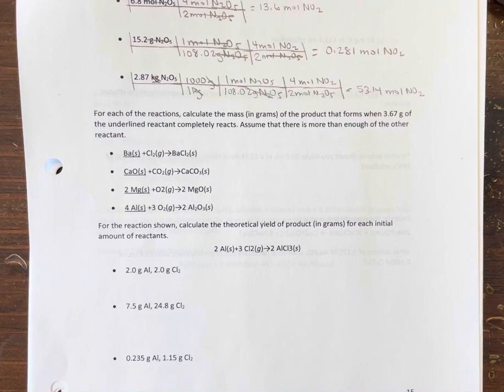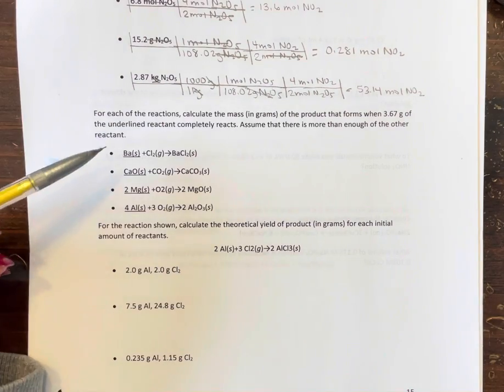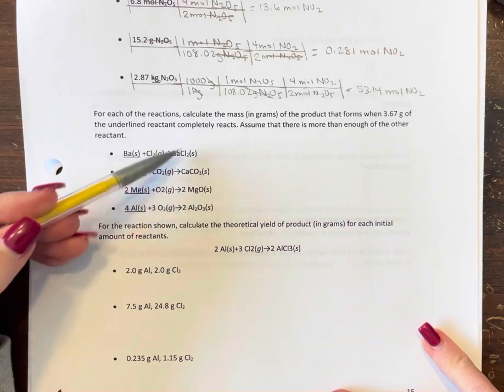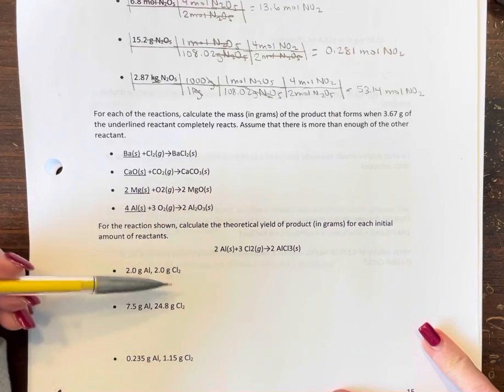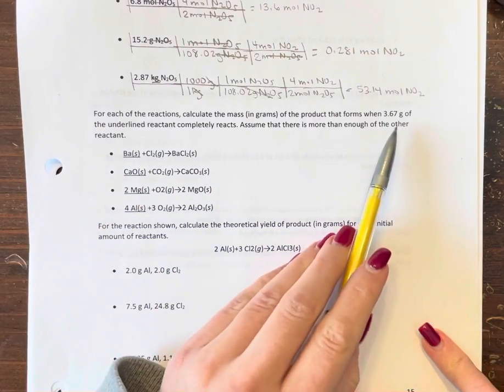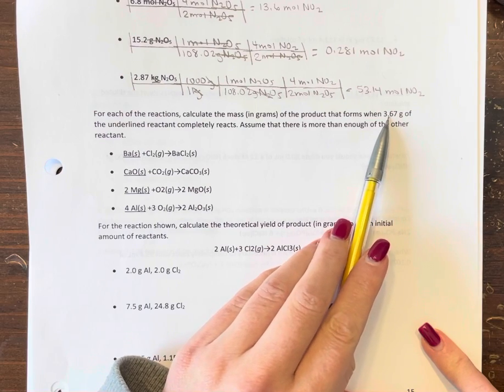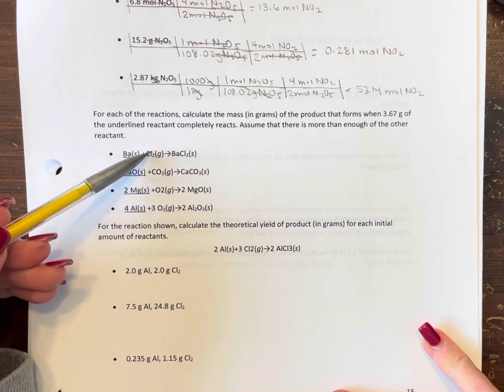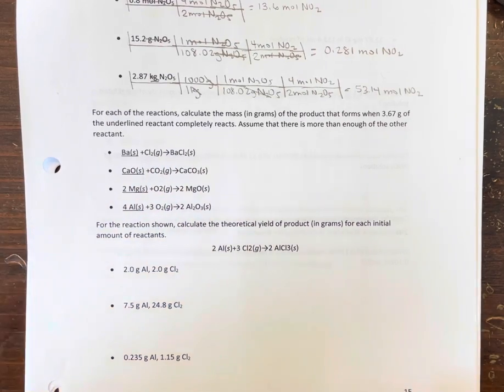Okay, here, not a lot of room to write, but we're gonna make it work. We want to know the mass of the product. Now, all these are synthesis reactions, so there's only one product. And we're given 3.67 grams of whatever's underlined, and we're to assume there's enough of the other one.